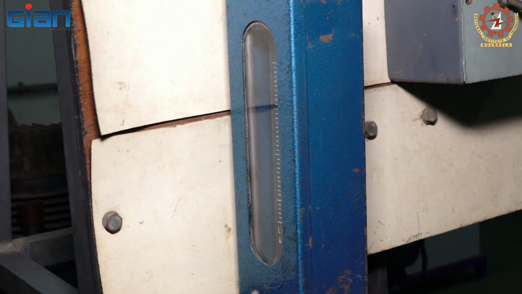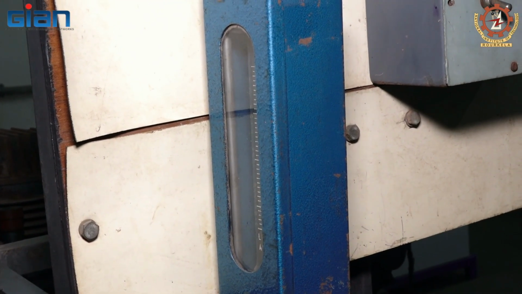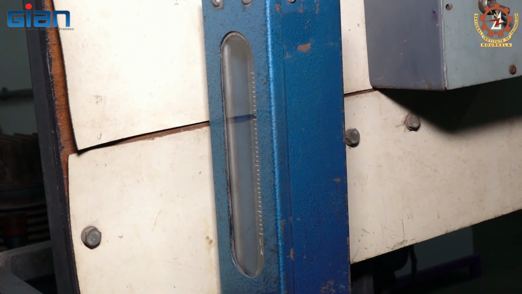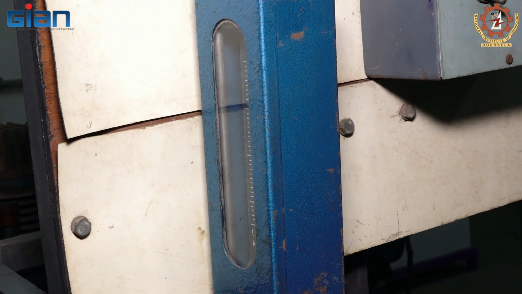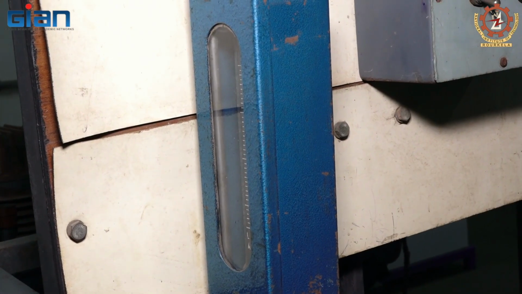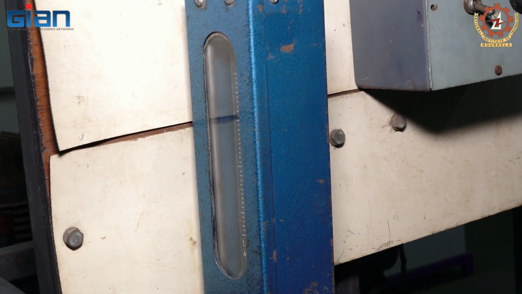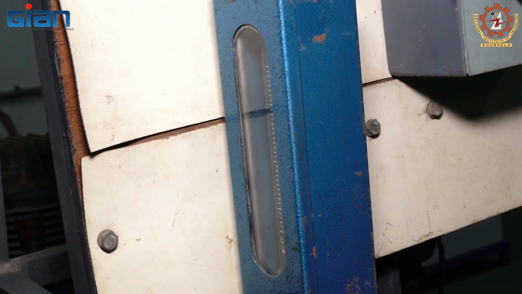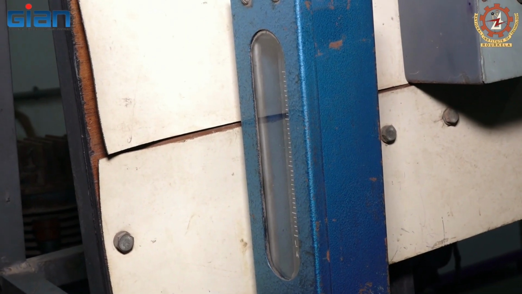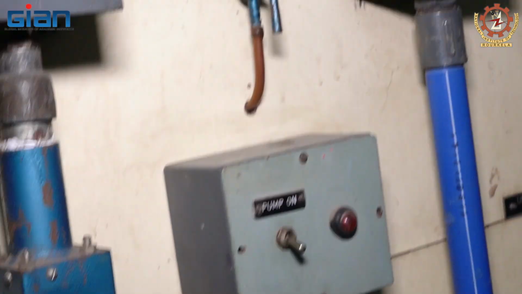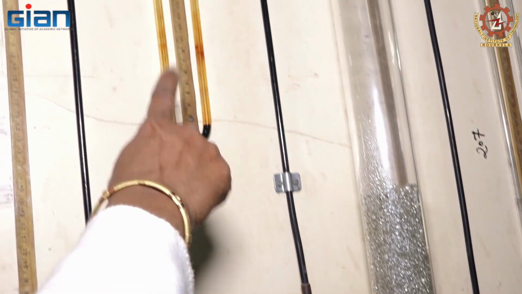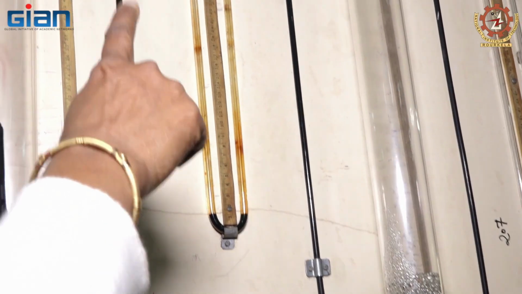From the pressure drop versus velocity plot we can get the minimum fluidization velocity. Now I will just show how the bed is getting expanded. By repeating the experiment while varying the flow rate, we get various pressure drops, and the manometer is here in between. From here we can get the differential height.